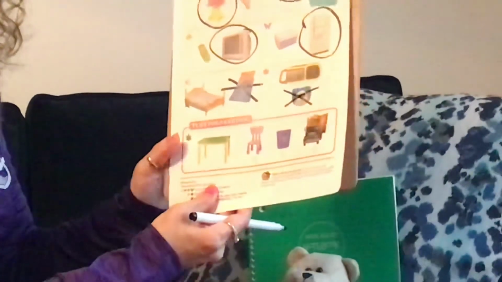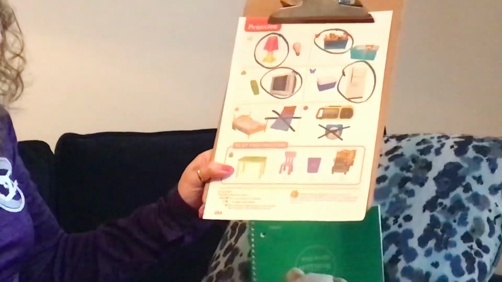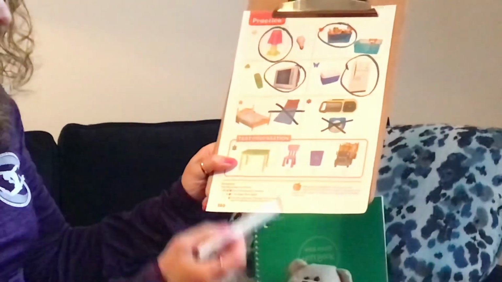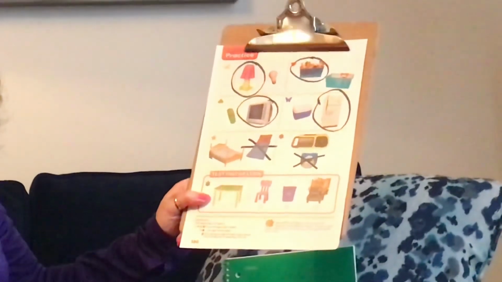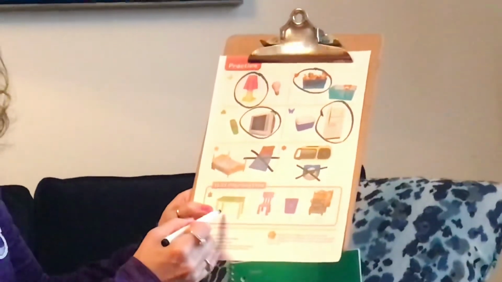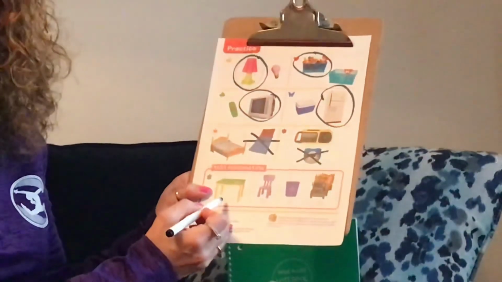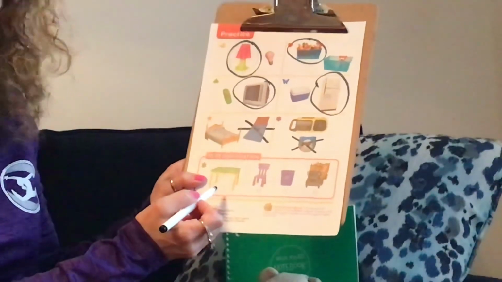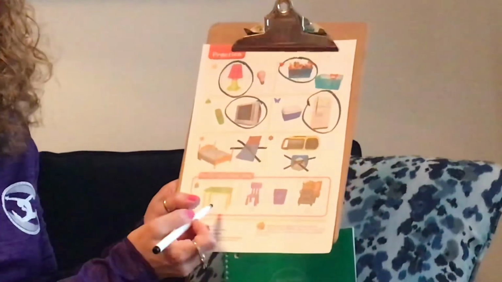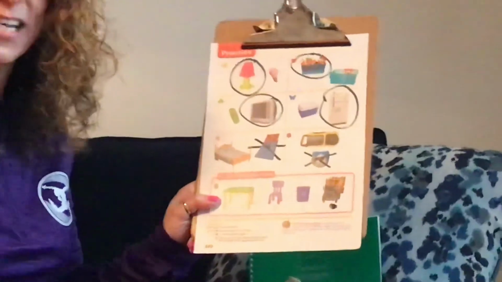Now we're going to go down to the turtle row. In the turtle row, we need to find an object that would be heavier than the table, okay? So we want to find an object that is heavier than the object right here, the table. So let's think. Would the chair be heavier than the table? No. Would the recycling can be heavier than the table? No. Would a truck be heavier than the table? Yes. Let's color that dot in right there. Nice work, kindergarten.